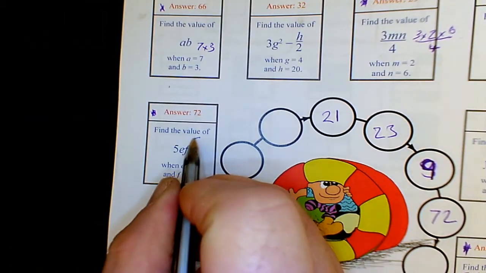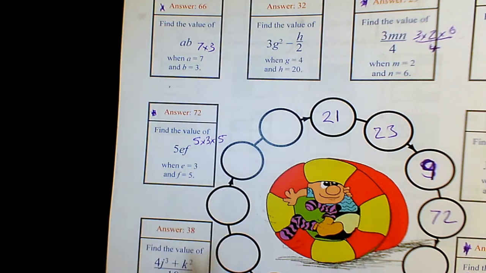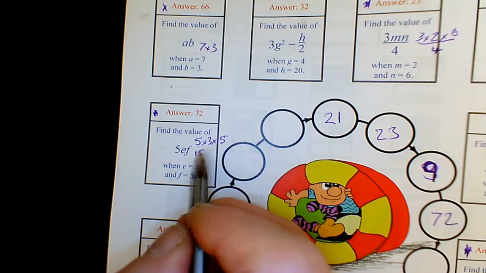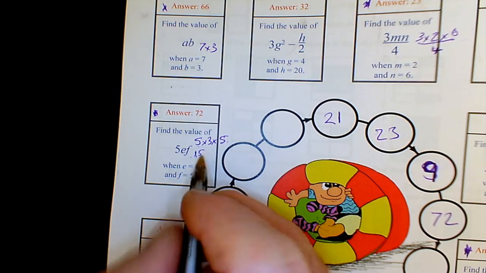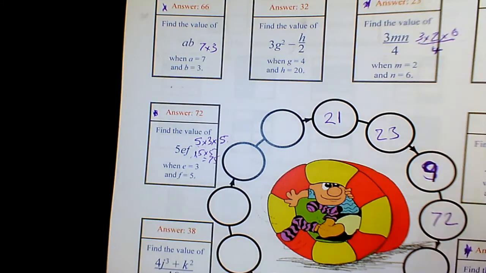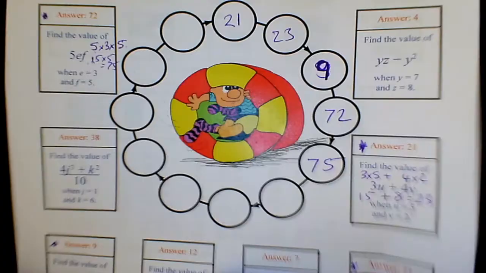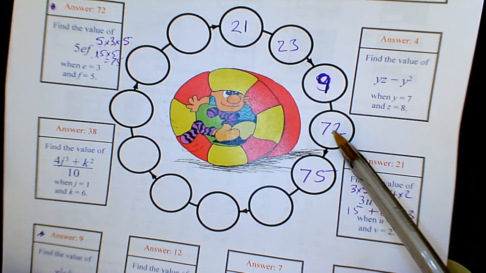5EF. So I've got 5 times E, which is 3, times F, which is 5. Okay, 5 times 3 is 15. 15 times 5. Okay, so 10 times 15 is 150, and half of it is 75. So 15 times 5 equals 75. So the next one is 75, which is the one down here on the bottom. Okay, let's check. We've done about a quarter of the circle now. So we've got 21, then 23, then 9, then 72, then 75.